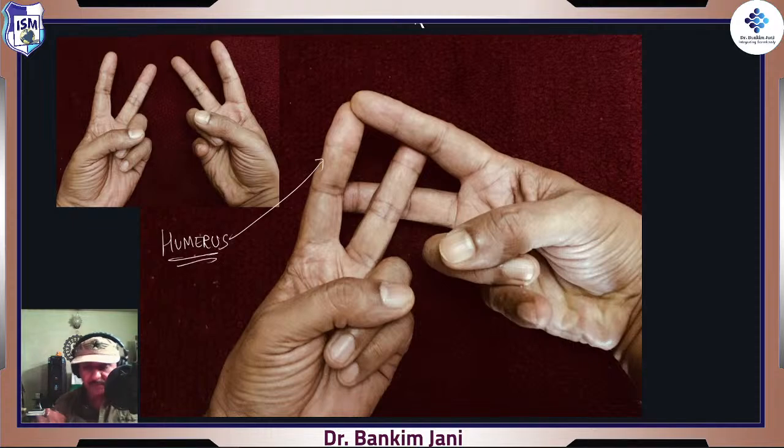Don't make this mistake: if this straight finger is the humerus, then the humerus is always lateral. So I'll write this side as lateral. Are you watching it from anterior or posterior? You are watching from posterior because we are discussing the scapular region.